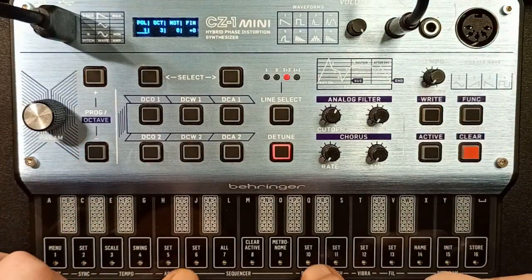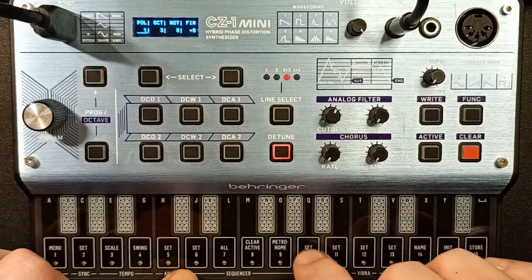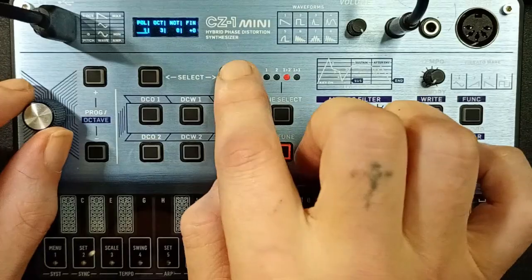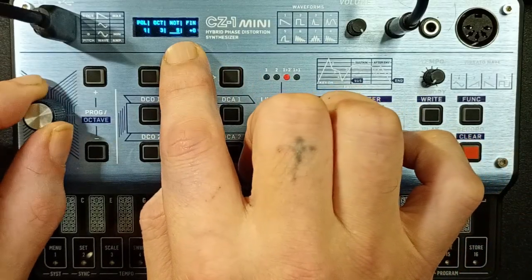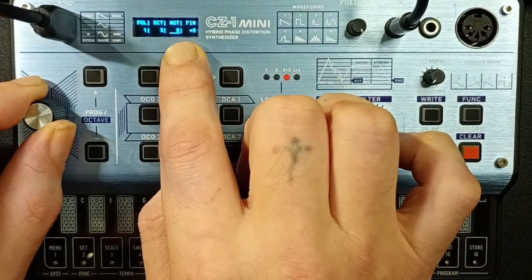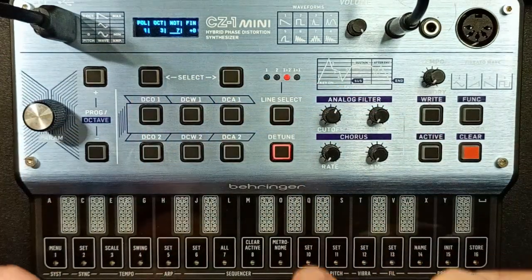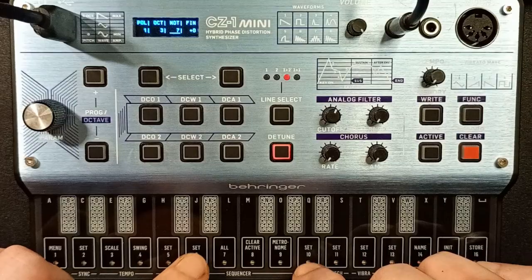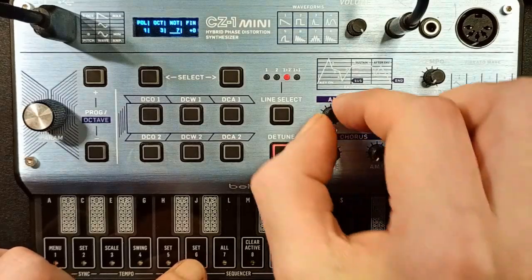We'll go to octave 1. Let's add a little bit of note. So if we go up 7, they'll add a fifth above on the octaves. Take the filter away.